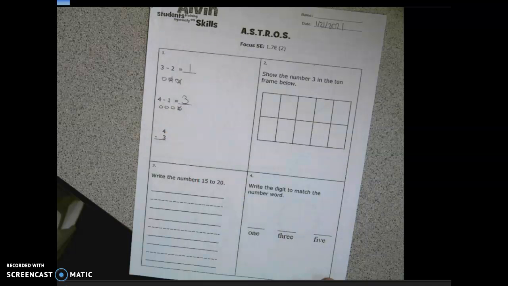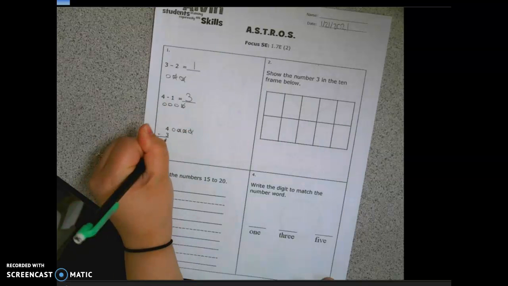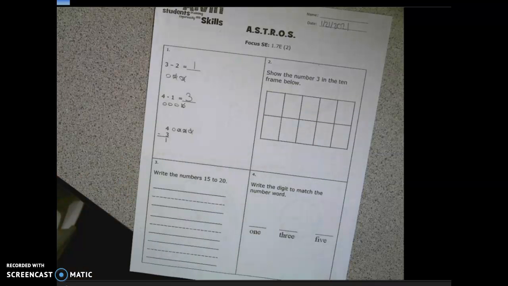For this one, I have 4, 1, 2, 3, 4. I'm losing 3, 1, 2, 3. That leaves me with 1 left. I'm going to write that directly underneath those numbers.